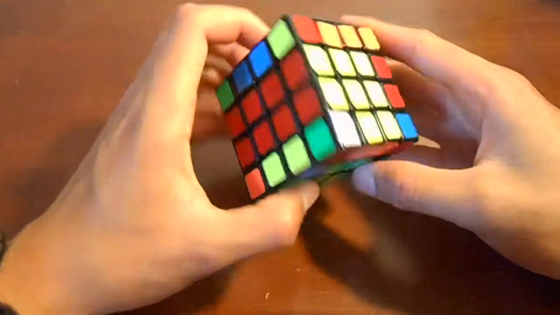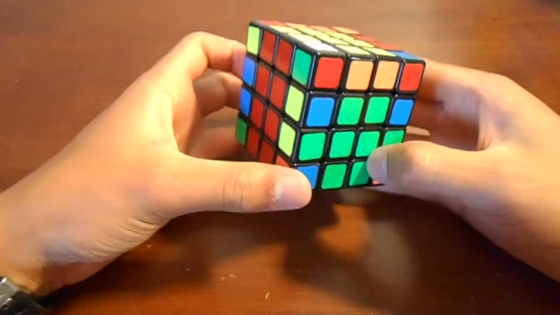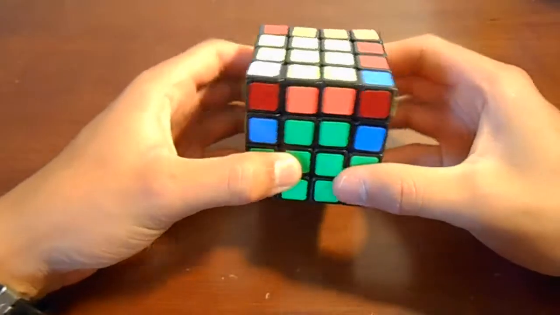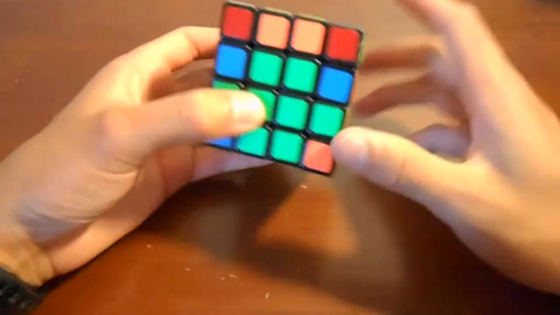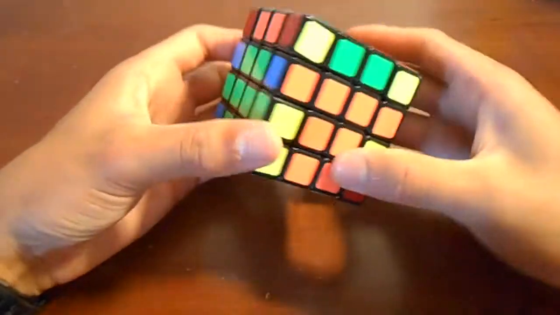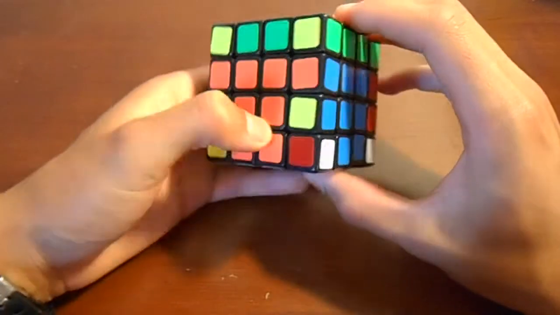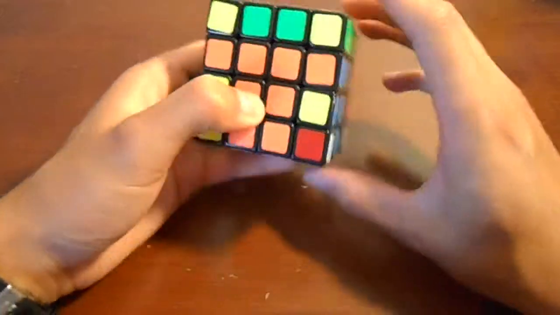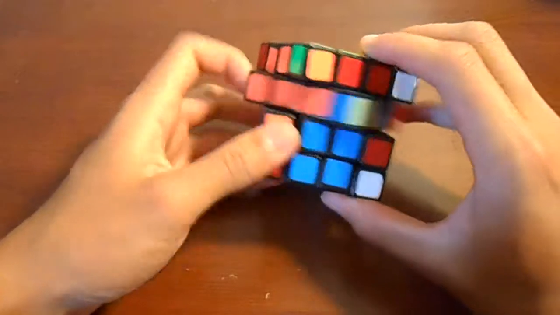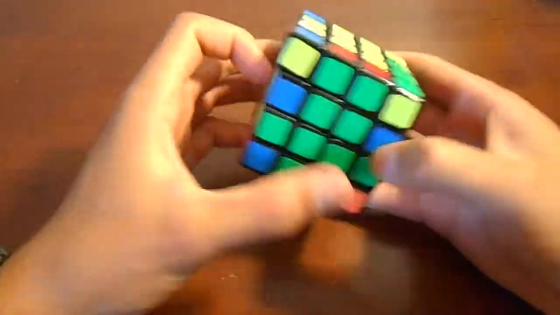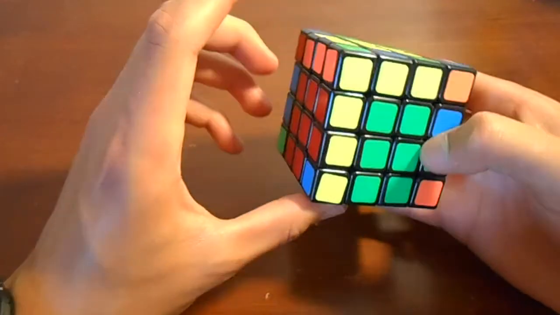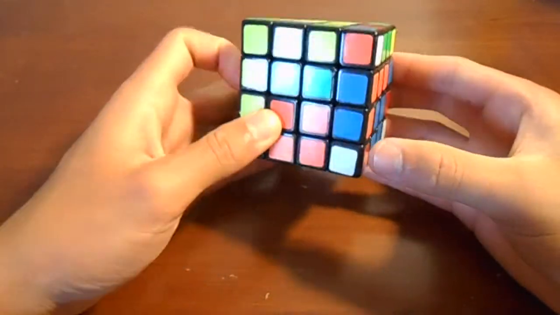So this is when you have all the edges paired except for the last three, and if you do this right, you can get all three in one shot versus pairing one edge and then having to do the flipping algorithm case with the last two. So basically just pick one edge to pair and then line it up. So I'll just do this orange blue, so I'll reorient that so I can pair that, and then you want to put your third edge that you're not using in the top layer, like so, and then pair the edge.